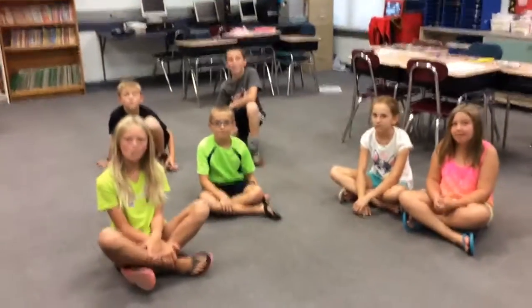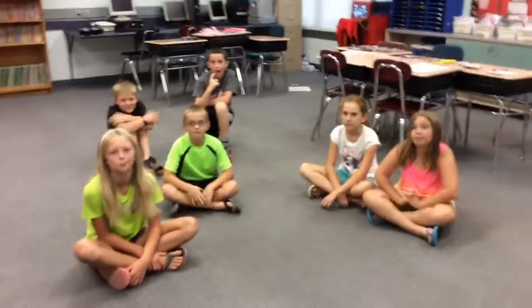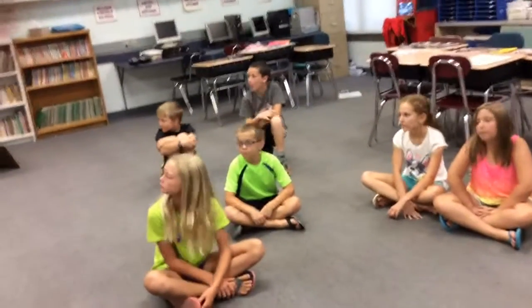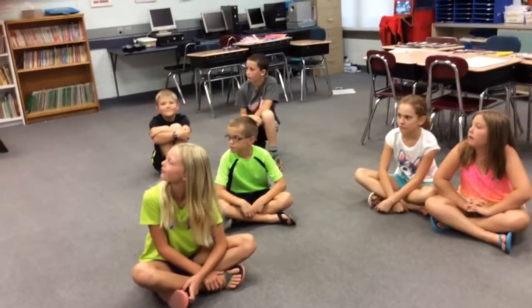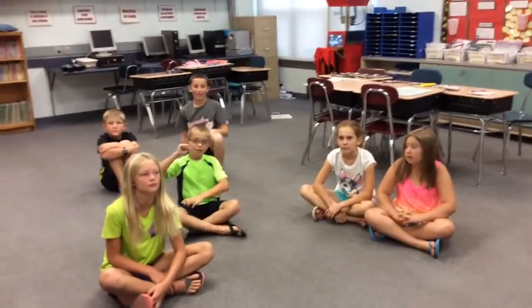Third grade stars, Cole actually took the liberty of selecting our word of the day today, and he chose the word various. Everybody take a look up at the board and see how you spell various. V-A-R-I-O-U-S. Does anybody have a prediction on what the word various means?